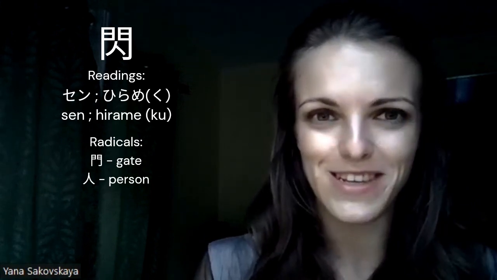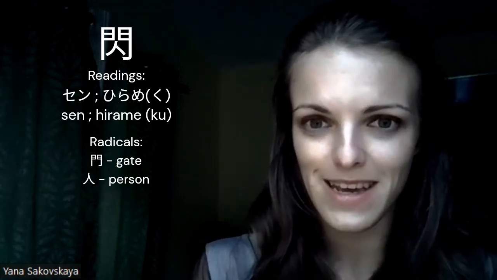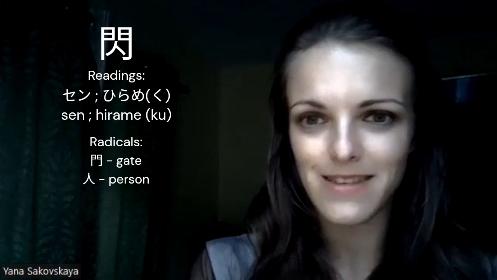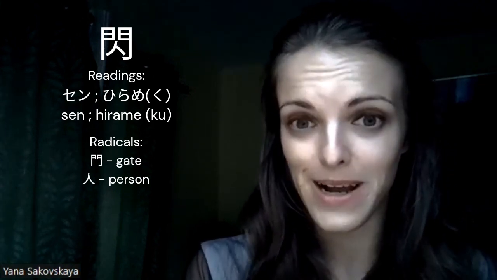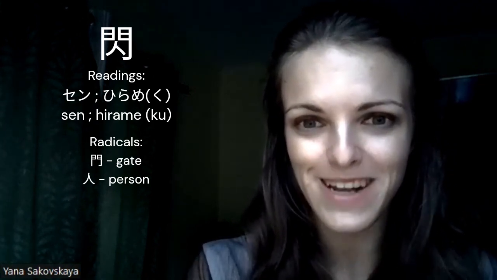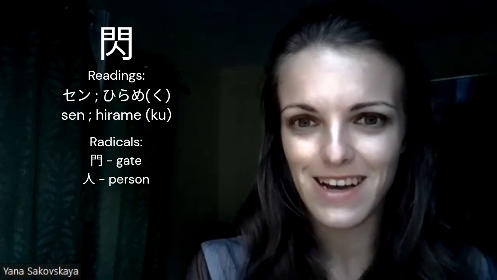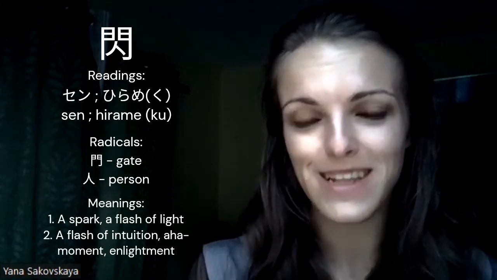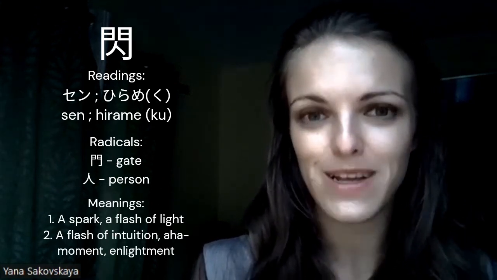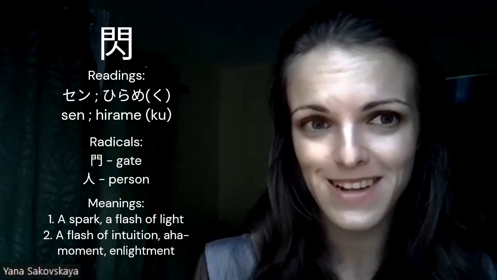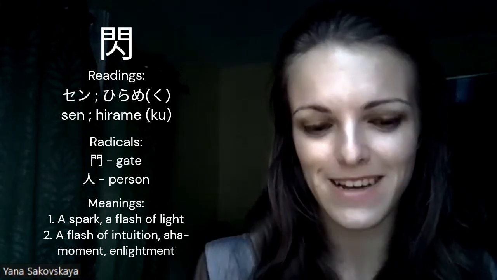And we can imagine here, is this person entering the gates? Or is this person exiting the gates and going somewhere? As for the meanings of this kanji, there are again two meanings. The first one is a spark of something, like the spark of light.